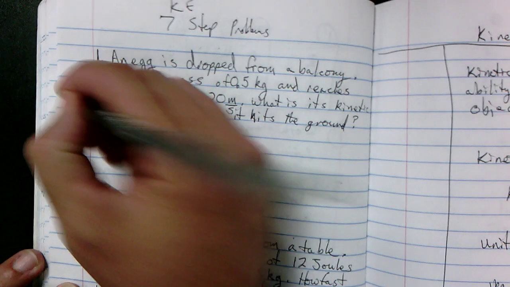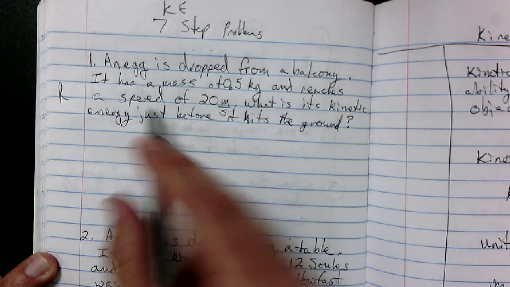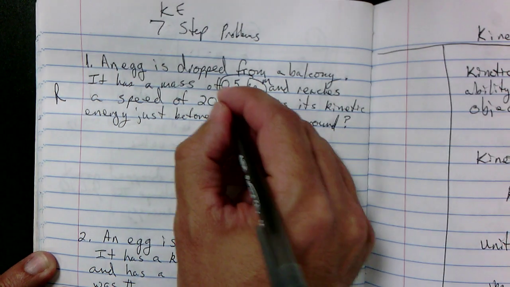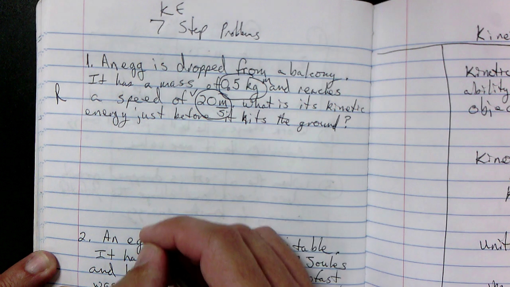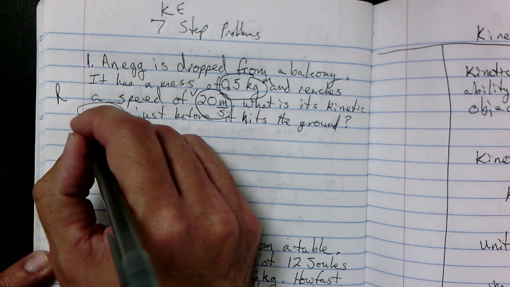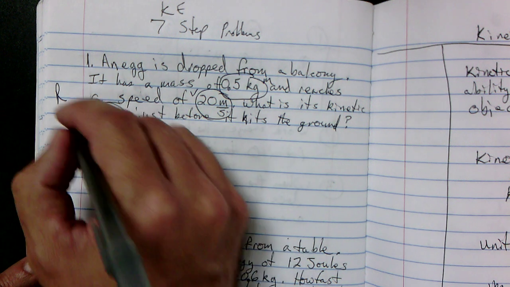So I've read it. Now I'm going to mark it. An egg is dropped from a balcony. It has a mass, that's m, and reaches a speed of 20 meters per second. That's a velocity. What is the kinetic energy? Okay, so K. So I've read it twice.